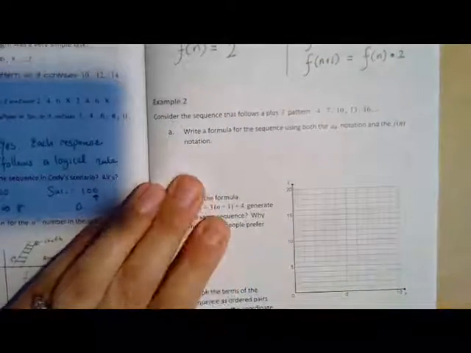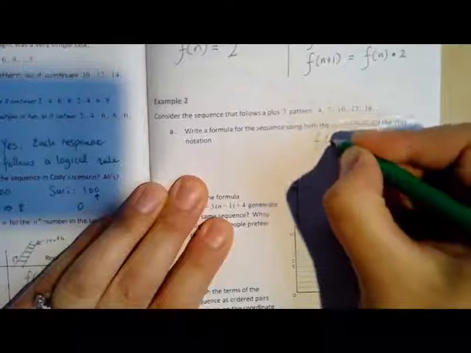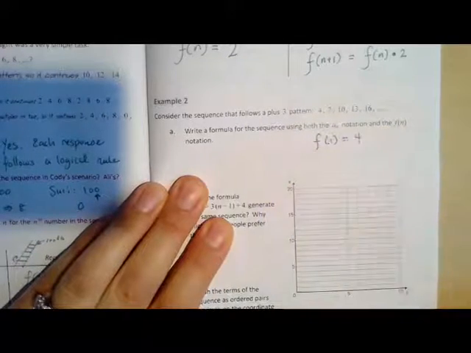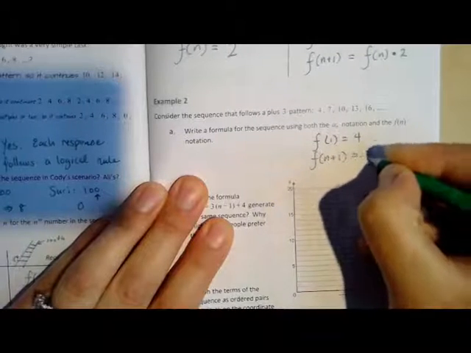I know the first term of this pattern is 4. And I know to get to the next term, or the n plus 1 term, I take whatever term I'm on, and then add 3. So there's a formula right there.